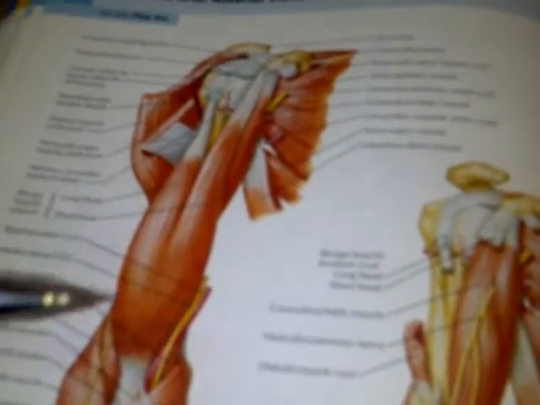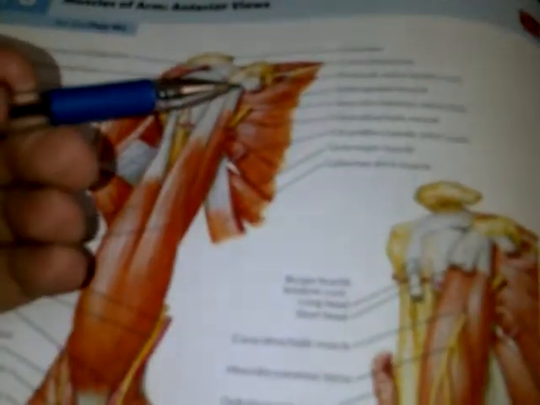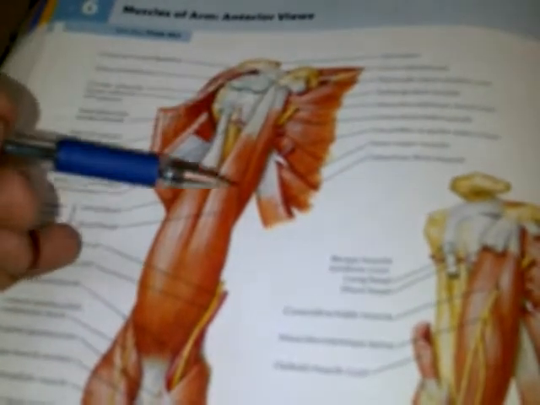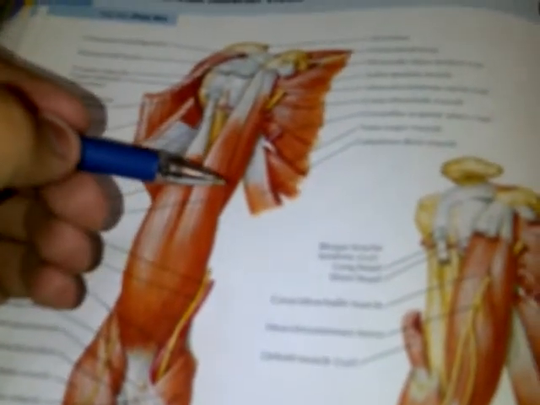The second muscle is the coracobrachial muscle. What is the meaning of this name? Coracoid is due to the coracoid process, and brachial to the brachial part. So the muscle that is located between the coracoid and brachial is the coracobrachial muscle, which is this one.